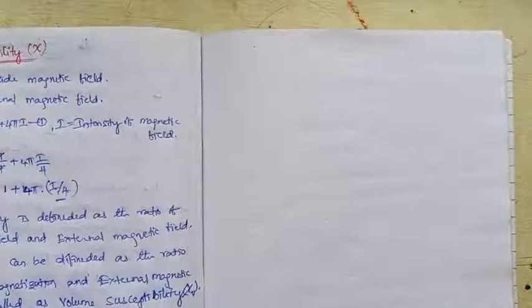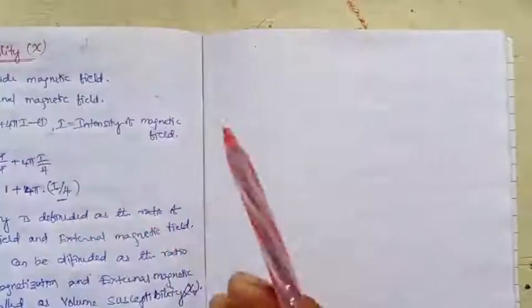Now this particular susceptibility can be experimentally calculated with the help of Gouy's method.